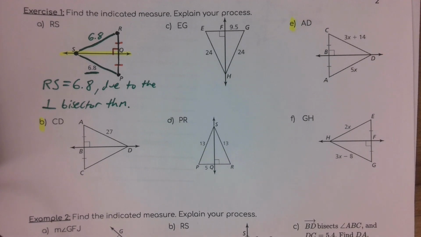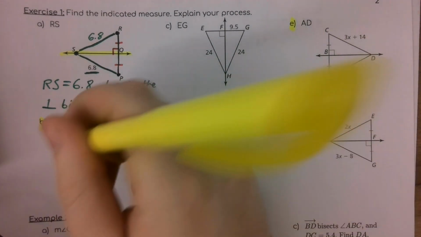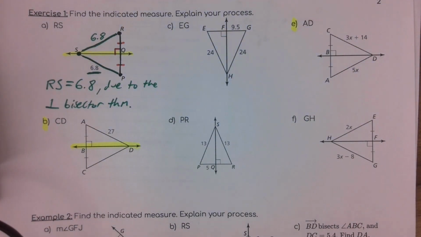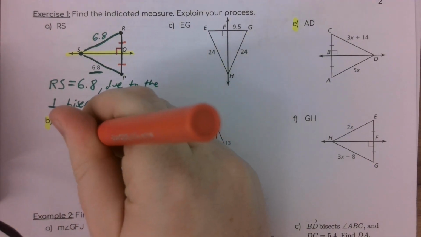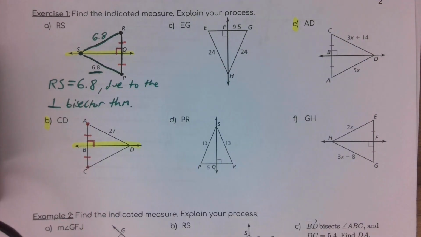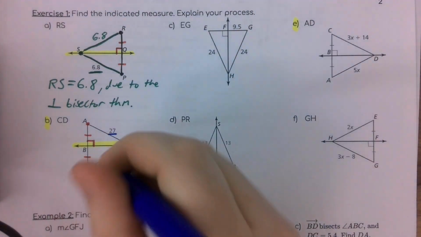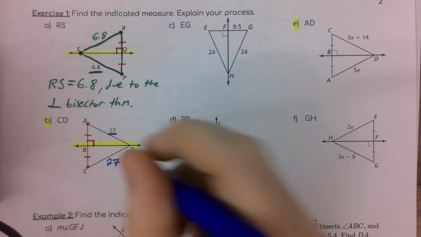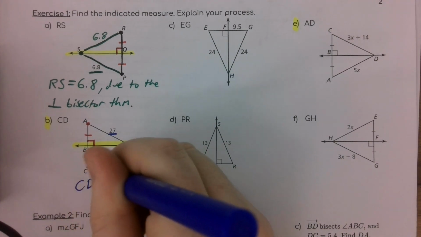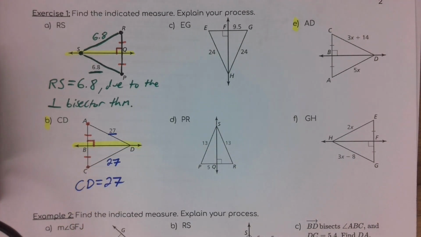Hopefully we had a chance to try these out. Let's take a look. First off, do we have a perpendicular bisector in B? Absolutely. This line here is a perpendicular bisector because it's perpendicular to and cuts in half line segment AC. Because of that, if this length is 27, then this length is 27. CD, which is what we're trying to find, is 27. It's always going to match on both sides.